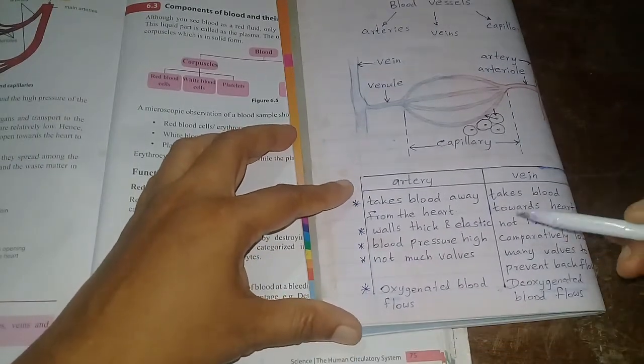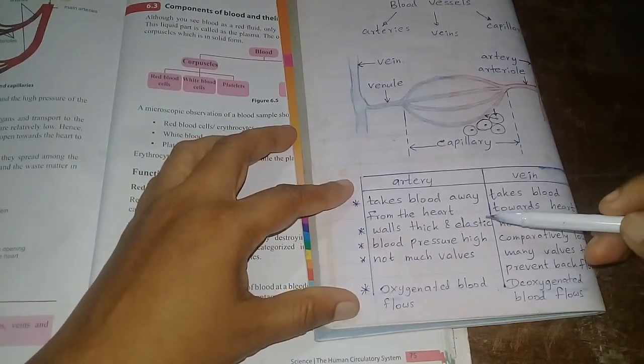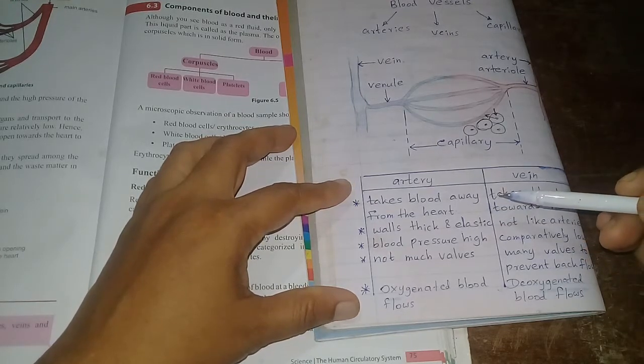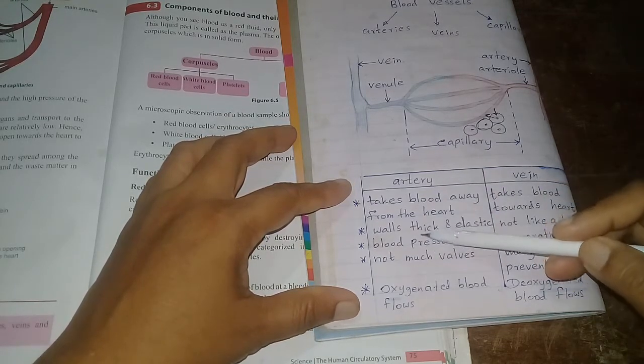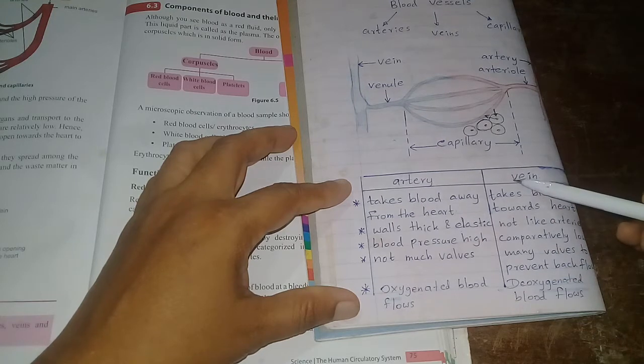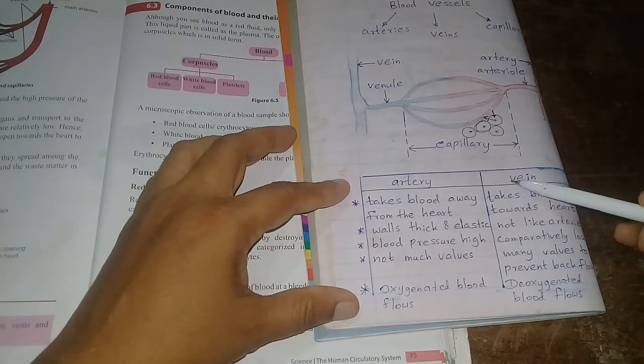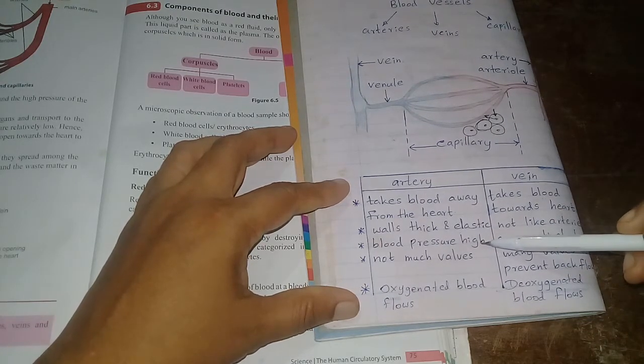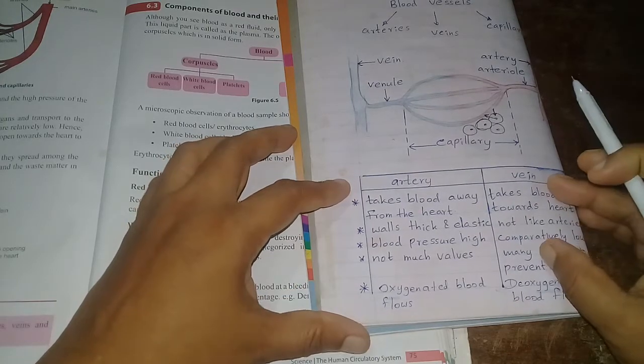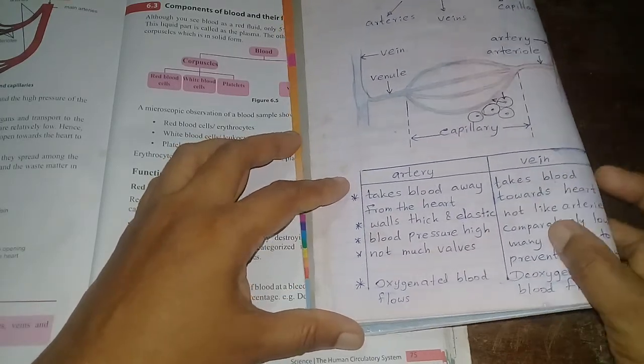Okay. Then, the third point. You can consider the blood pressure. Normally, arterial pressure is higher than venous blood pressure. So that is the reason for the high thickness of the walls and the high elasticity in arteries. Right.